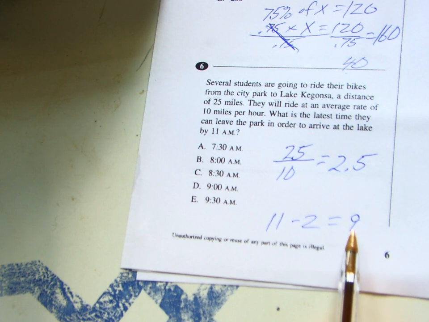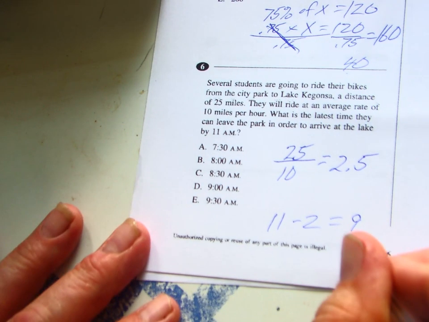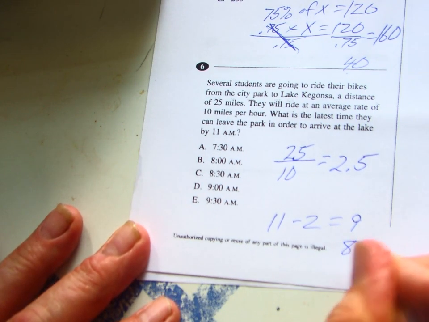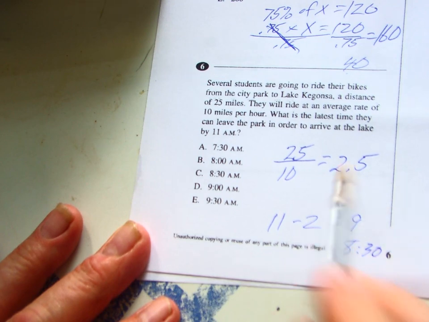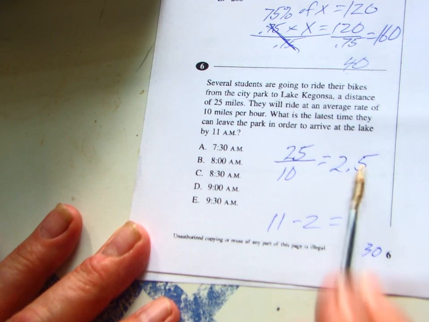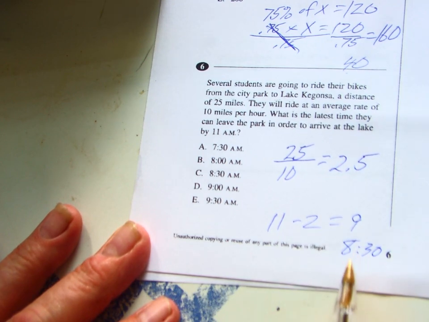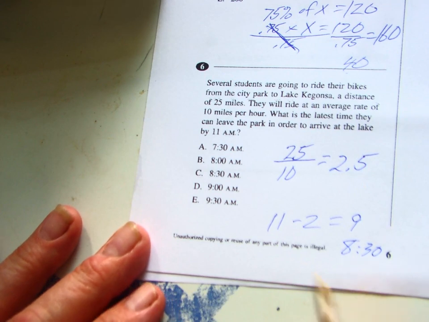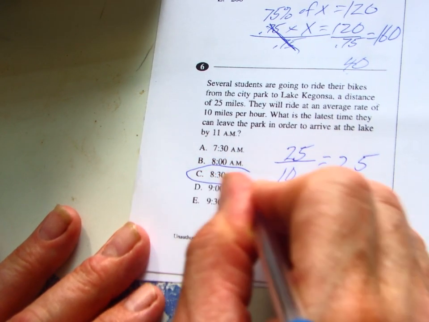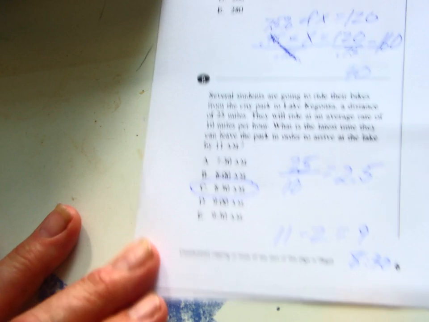What's a half an hour earlier than 9? 8:30. If they leave at 8:30 and it takes 2.5 hours, it'll be 10:30 and a half hour, 11. That's what we want, 8:30. There it is. Did you get that one?